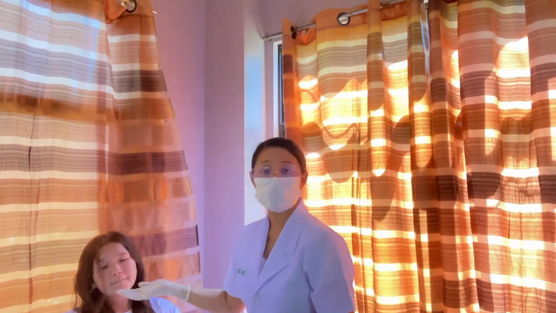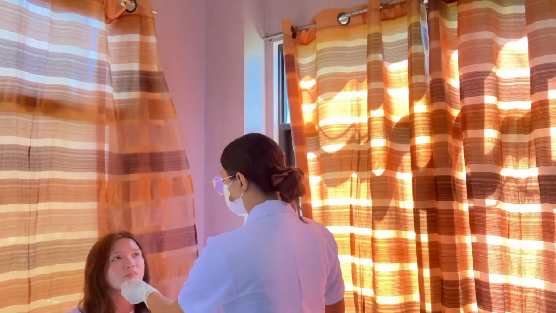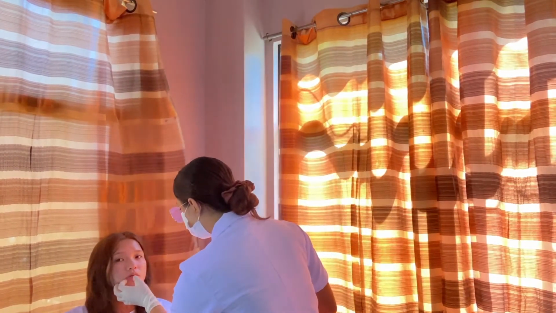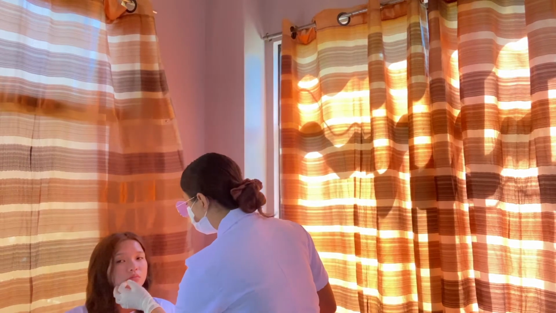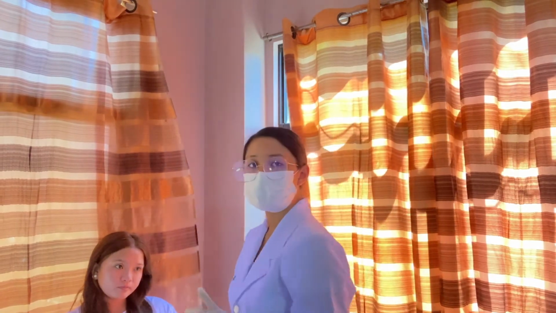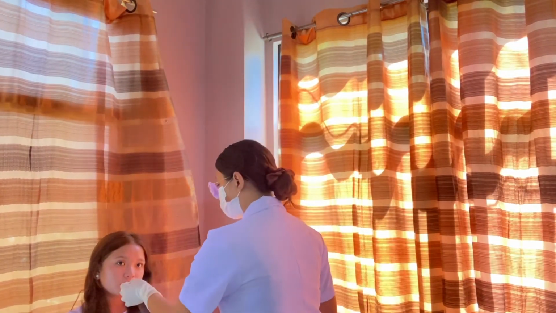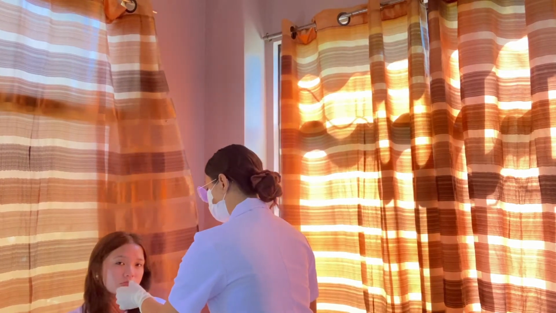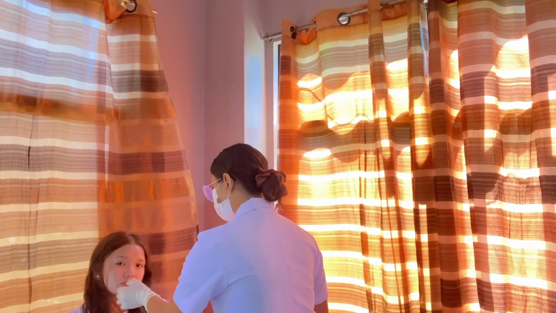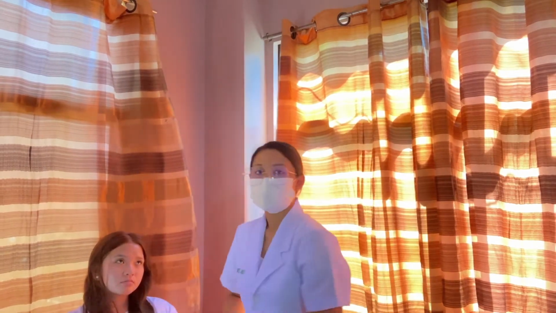So I'm gonna inspect my patient's anterior portion of lips. As I touch, my patient's anterior lips are smooth, and then I'm gonna proceed to the posterior portion of my patient's lips. As I touch, my patient's posterior lips are smooth.